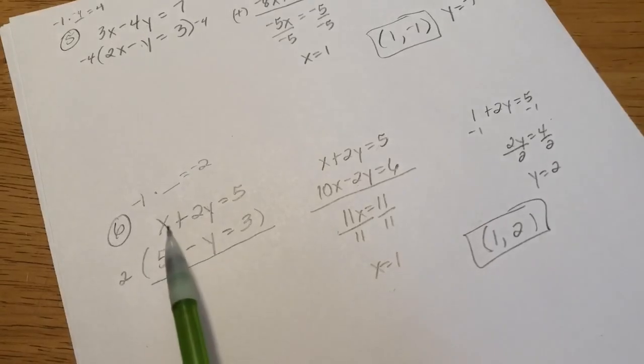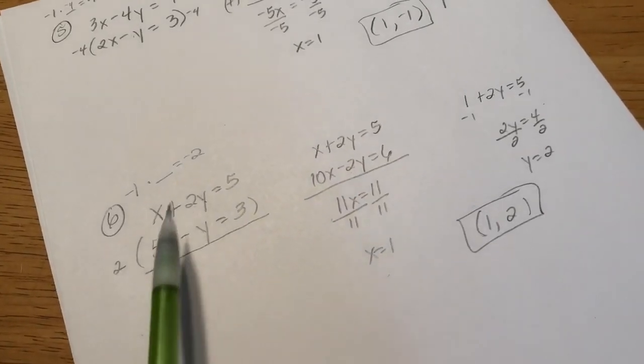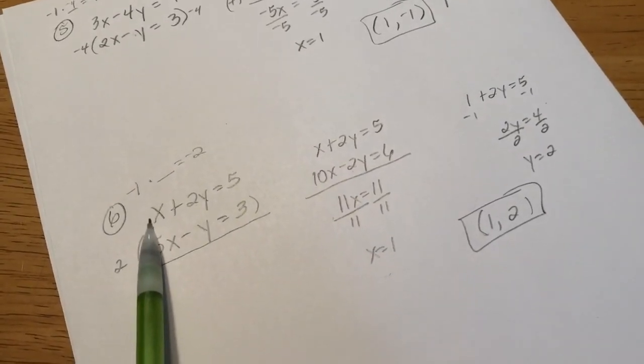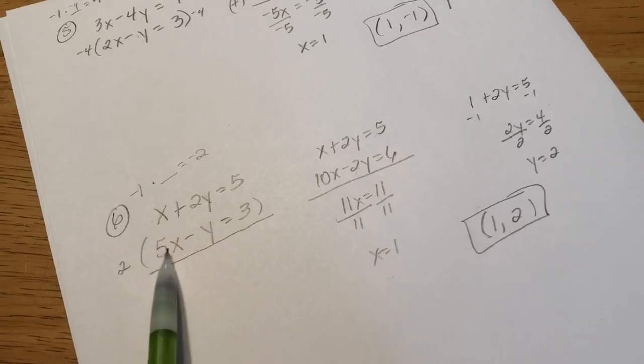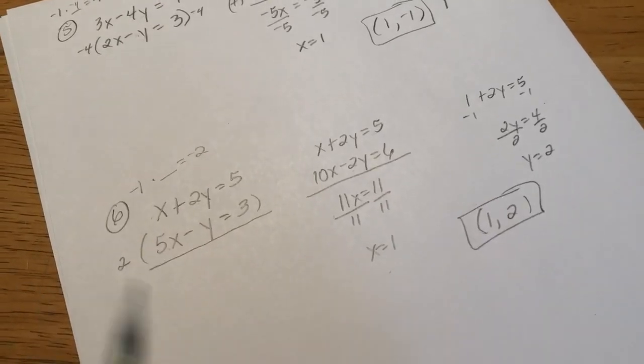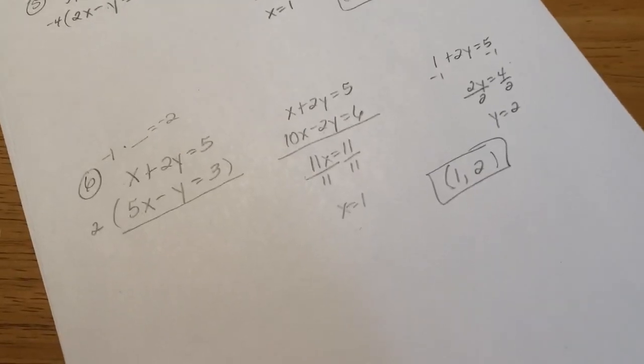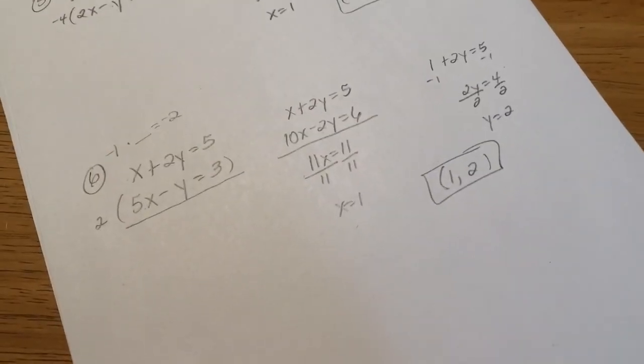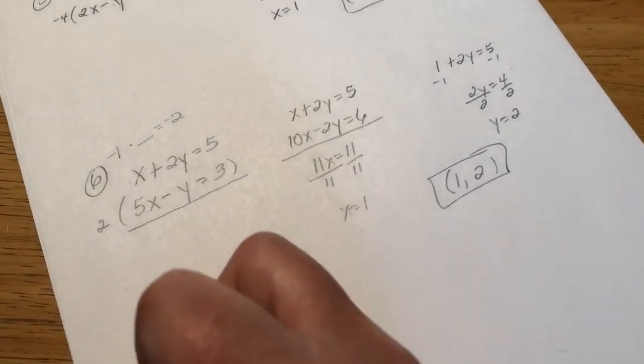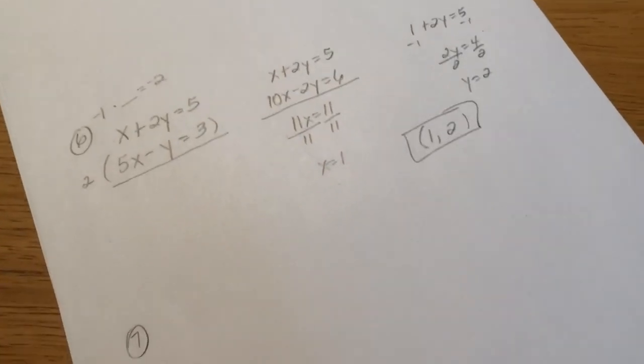Again, I plugged back into the first equation. Now, could you have multiplied this by -5 and left this one alone? Absolutely, okay? And we'll talk about that maybe next lesson.